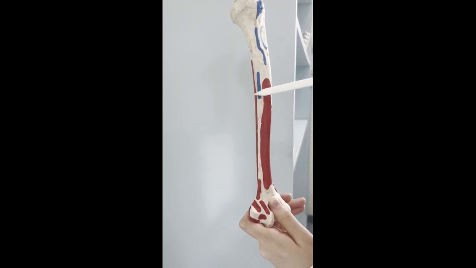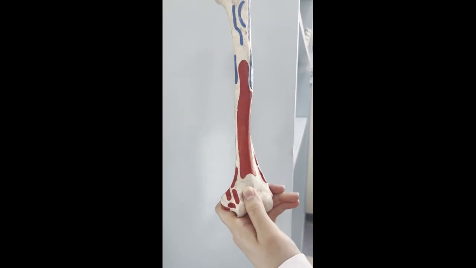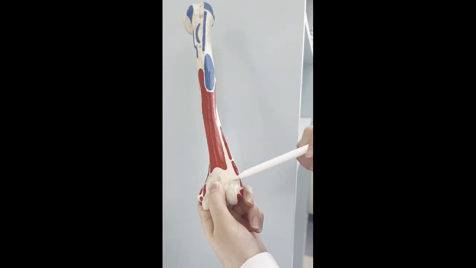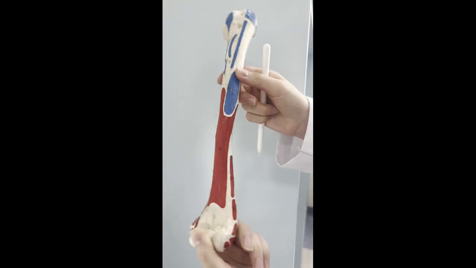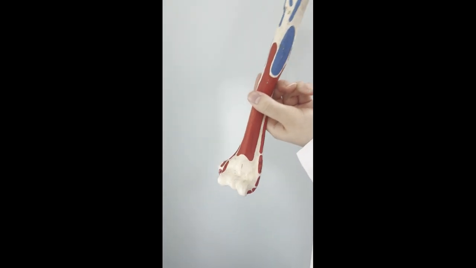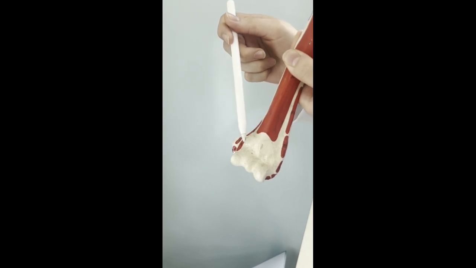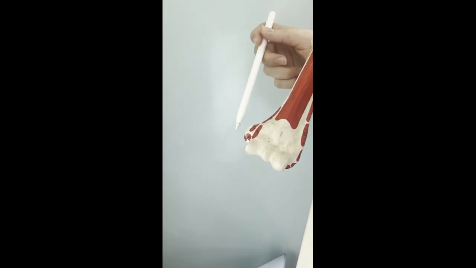This is the insertion of the coracobrachialis. Its origin is not here. It's at the coracoid. Okay, and these are most likely of the forearm, so they're not with us yet. So now here below, we have the fossa. First of all, we have the non-articular processes at the end.